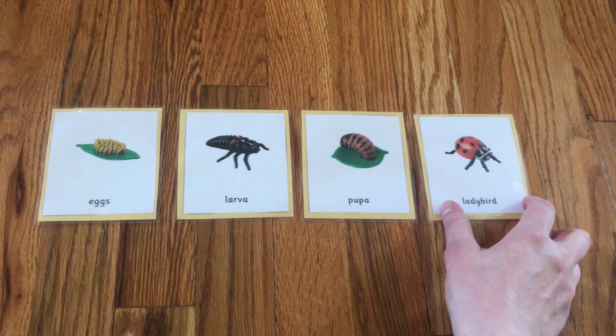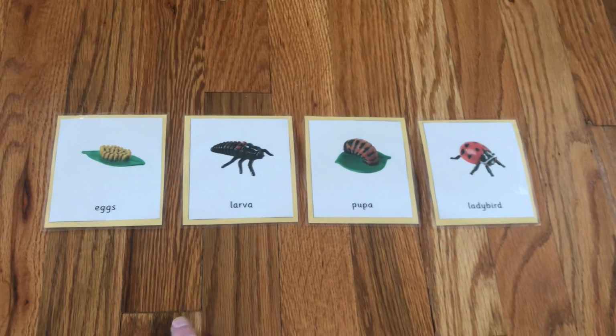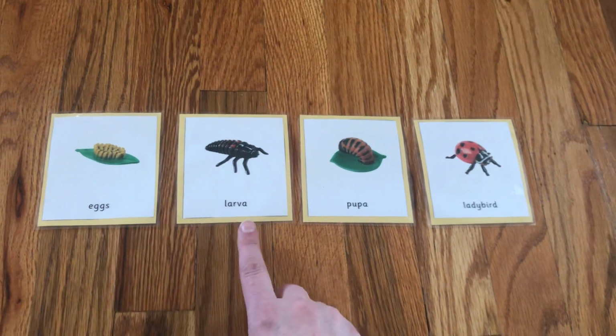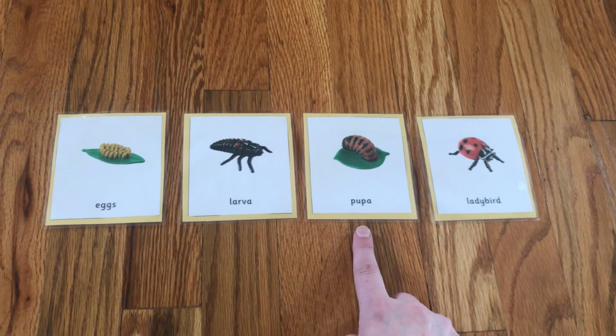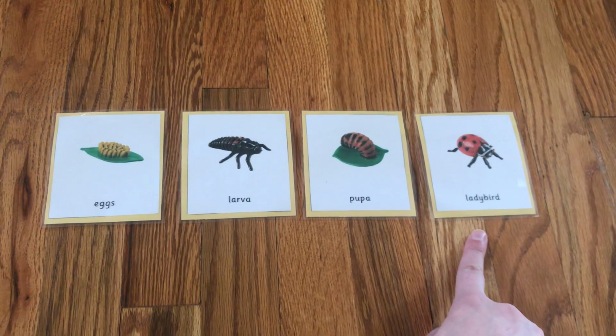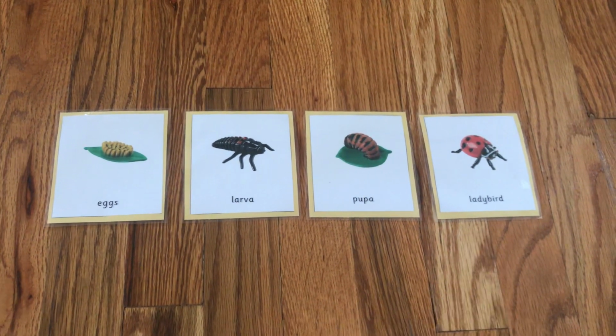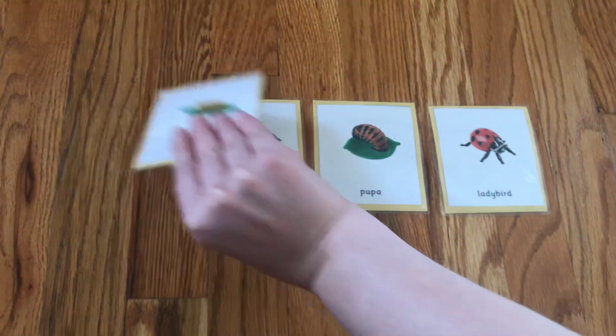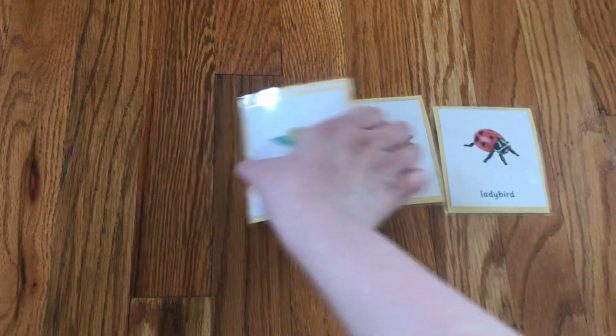And then the final one. So we got this one pretty quickly. Let's take a look again. The eggs, larva, pupa, and ladybug or ladybird. Good job. Let's go on to the next one.